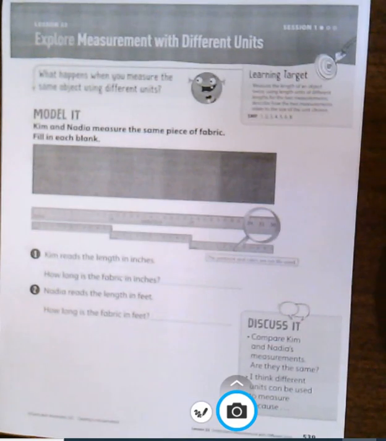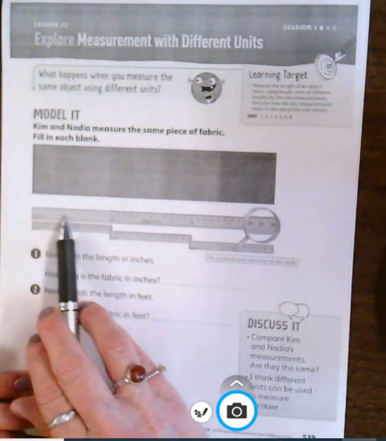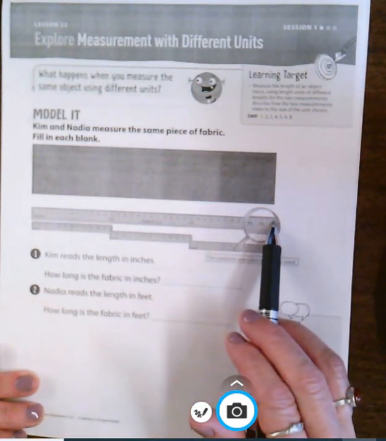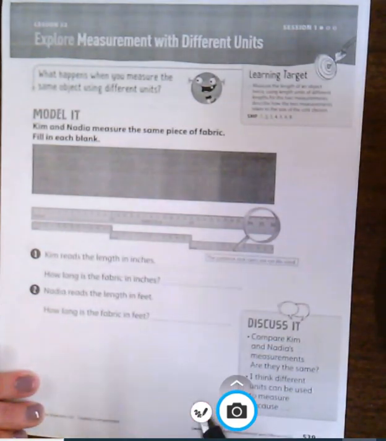Okay, the first question says, Kim and Nadia measure the same piece of fabric. Fill in each blank. Kim reads the length in inches. How long is the fabric in inches? It would be 36 inches. She used a yardstick, or you can use 3 rulers.